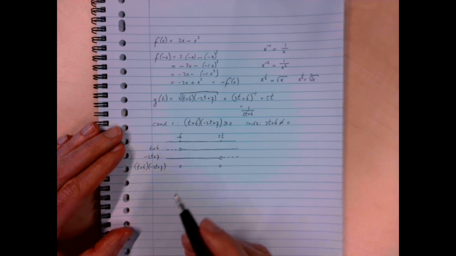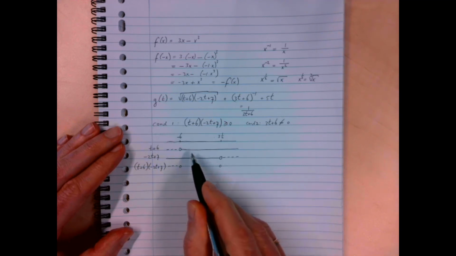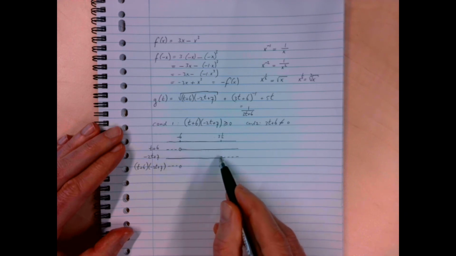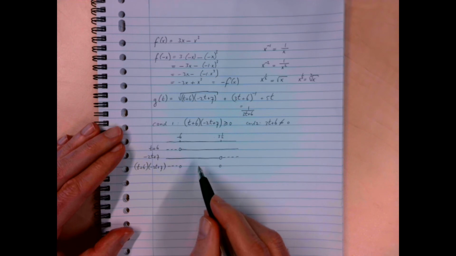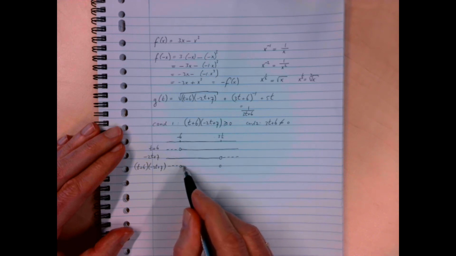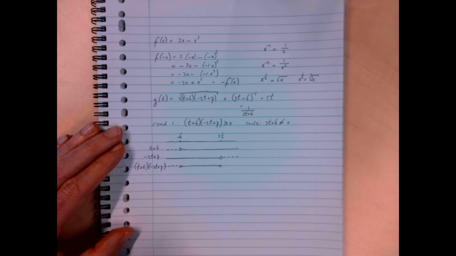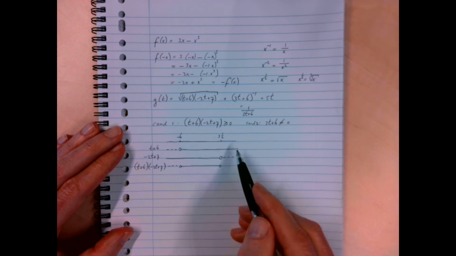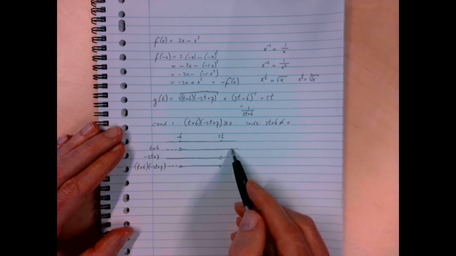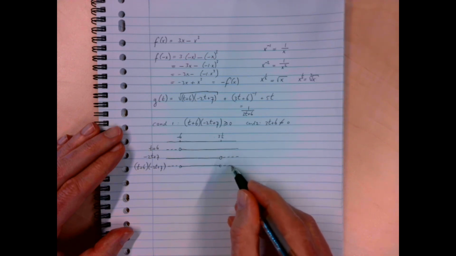So negative times positive is going to be negative. In between these two zeros, between minus 6 and 3.5, we have two positive factors, so the product is going to be positive itself. And further to the right, for values t bigger than 3.5, we have a positive first factor times the negative second factor. It's going to be minus.